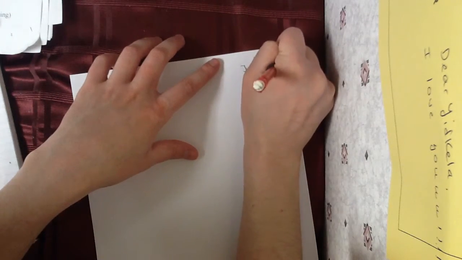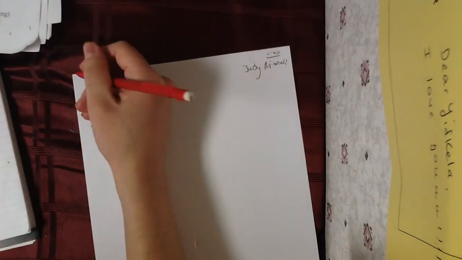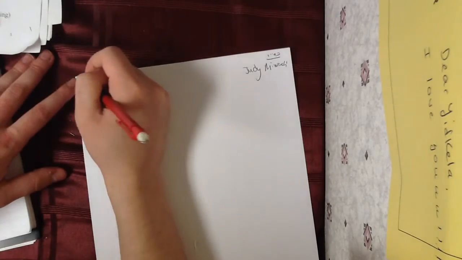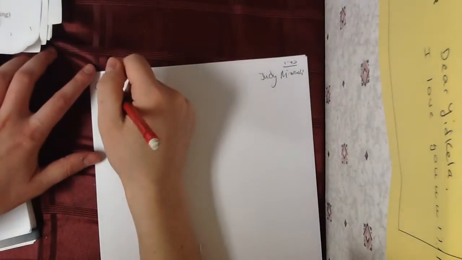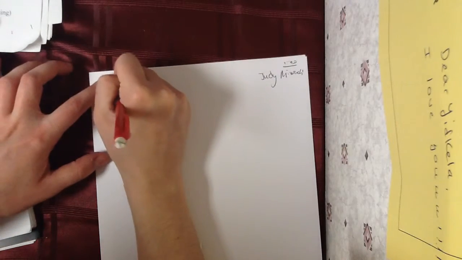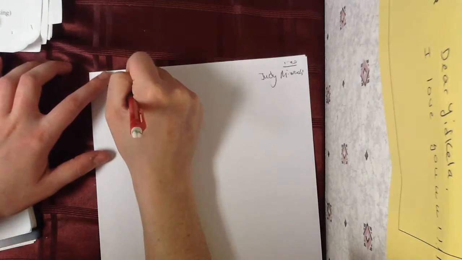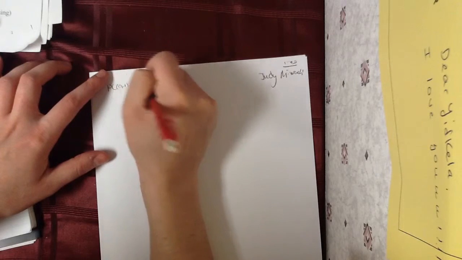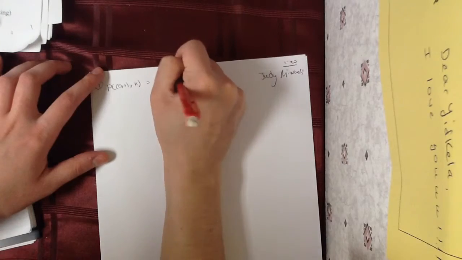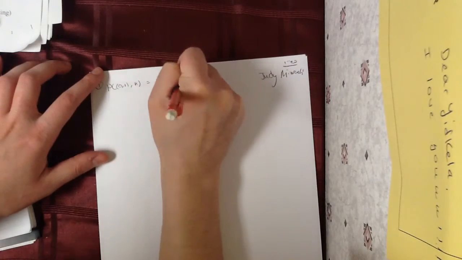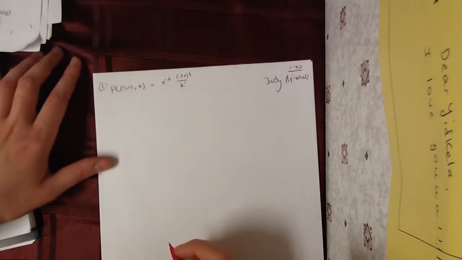Okay, and of course this is EL6303. The question says, the customer flow at a grocery store can be viewed as a Poisson process. And this is the equation we're given: the probability that in the time interval 0 to t, k customers arrive, is equal to e to the minus lambda t, times lambda t to the k, over k factorial. So obviously lambda is going to be some constant.